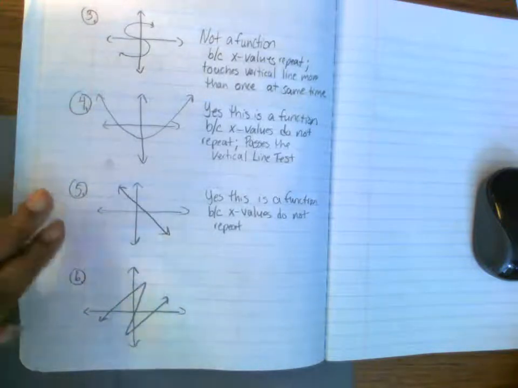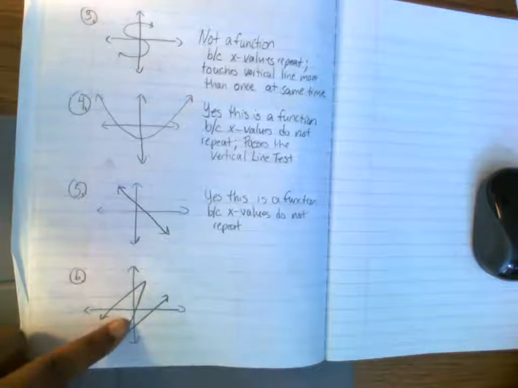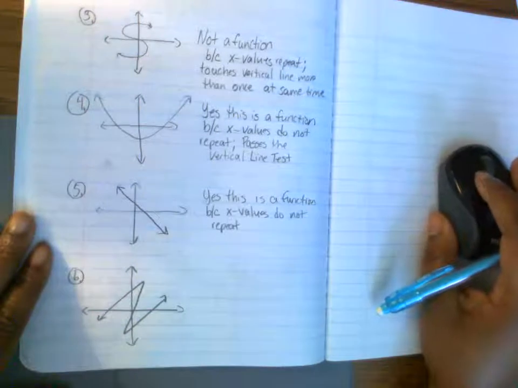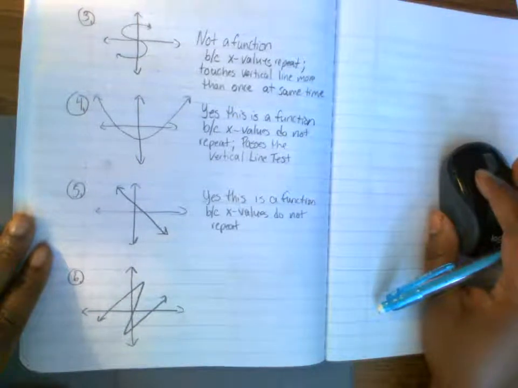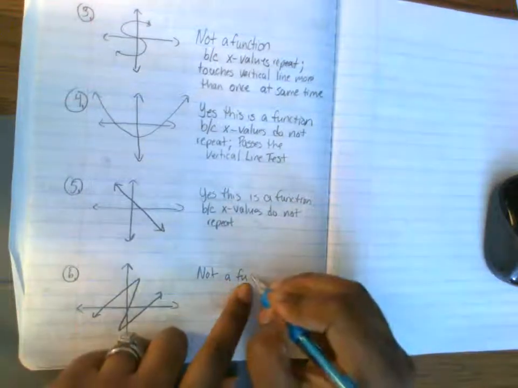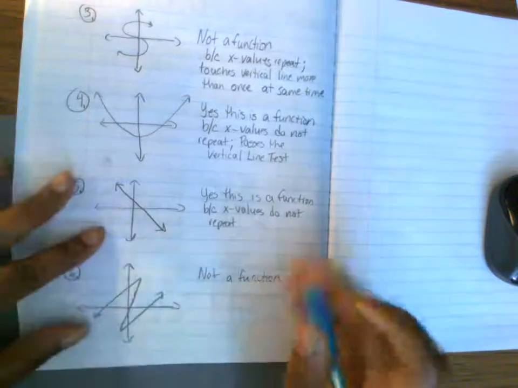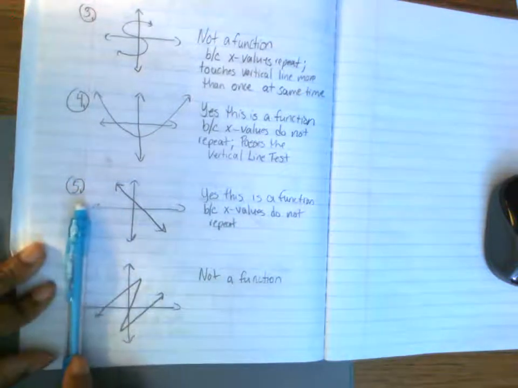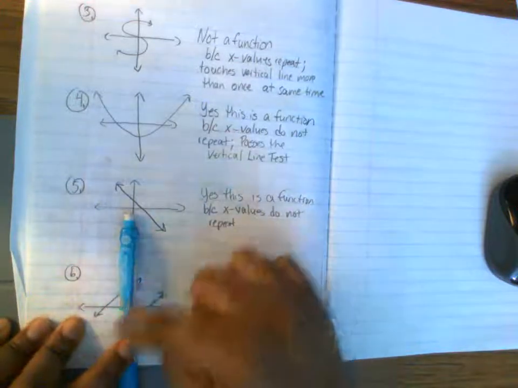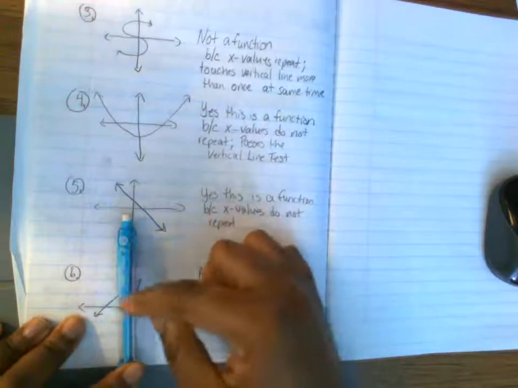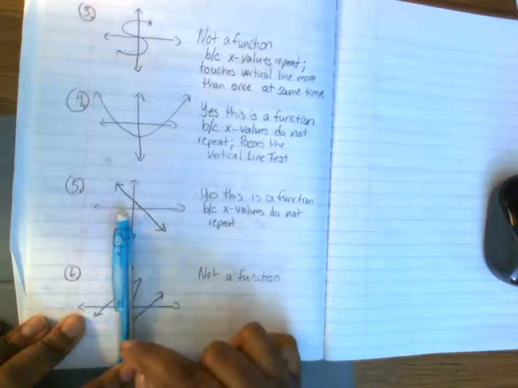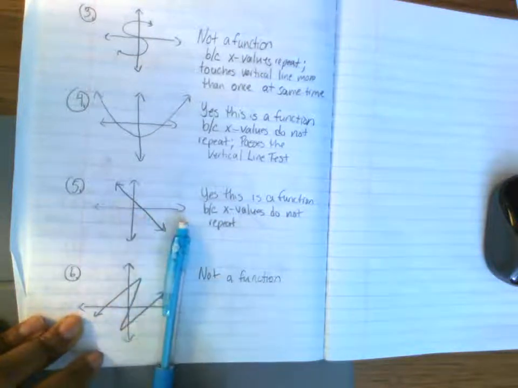How many people would say this is a function? A yes. Leslie, do you think it's a function? Yes or no? No. This is a no. This is not a function. Most of us got that right. It's not a function because as I move my vertical line from left to right, look at this. This Z touches my pencil in more than one place at the same time. Up here, then down here, then down here again.